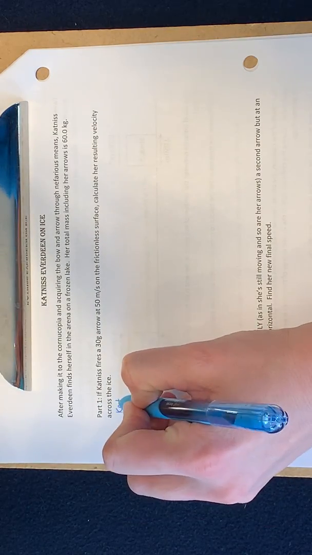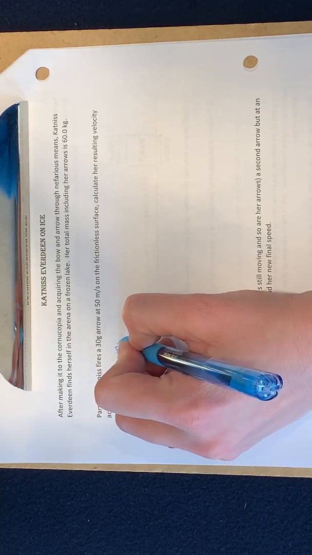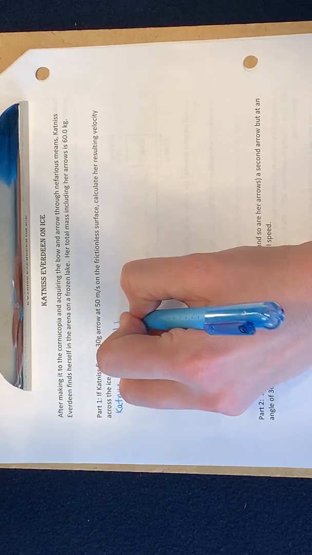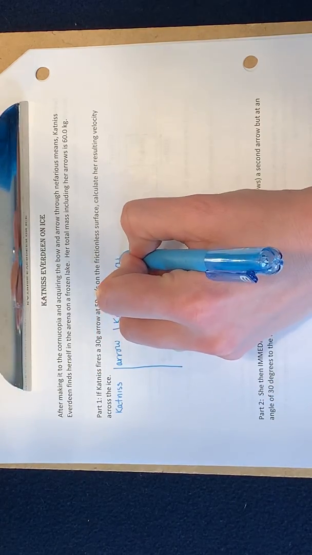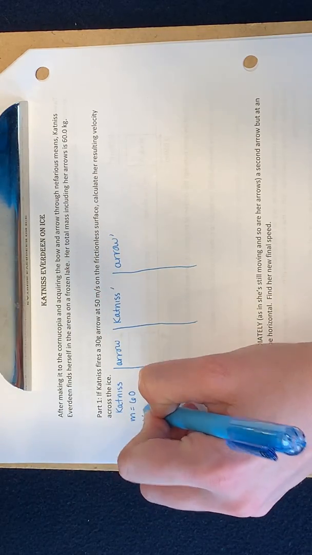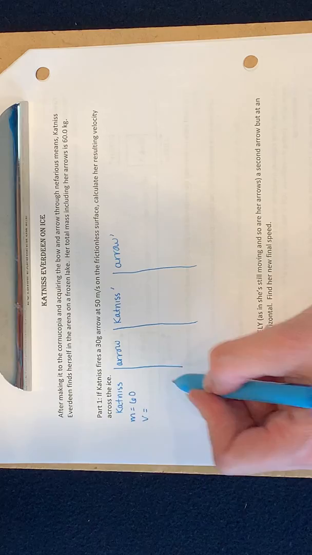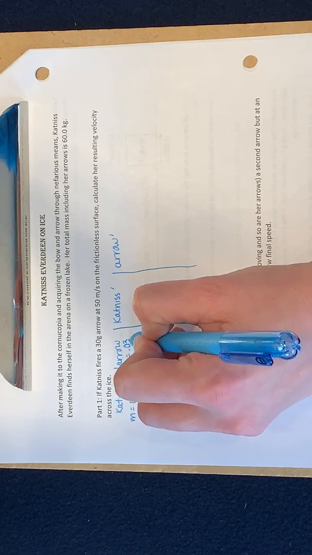So we've got Katniss, we have arrow, then we have Katniss after, and we have the arrow after. Mass of Katniss, 60. Velocity of Katniss to start is going to be a 0 because she's not moving to start, which means that the arrow, 0.03, is also at 0.